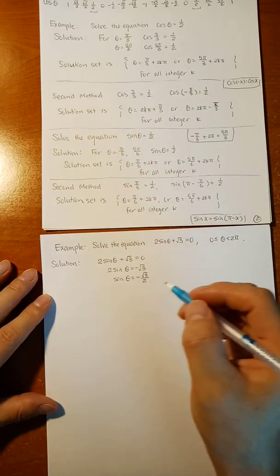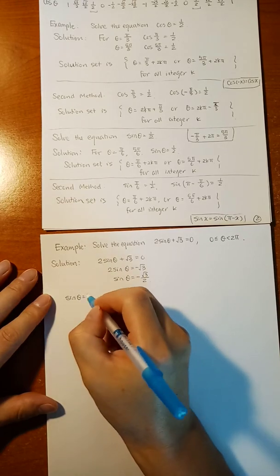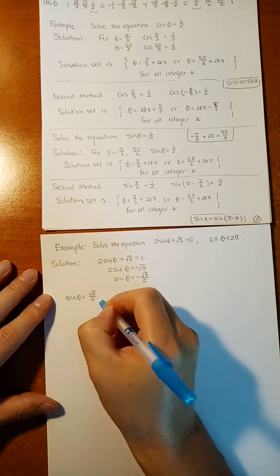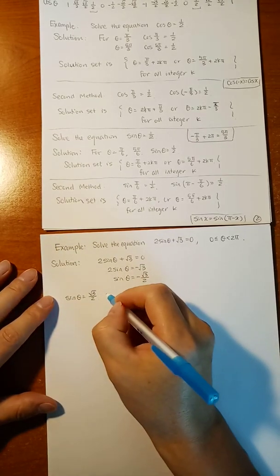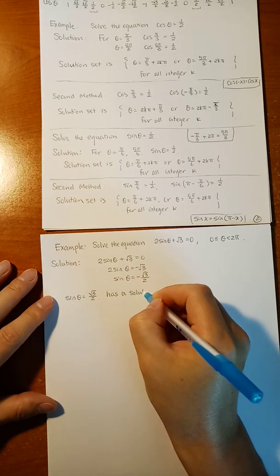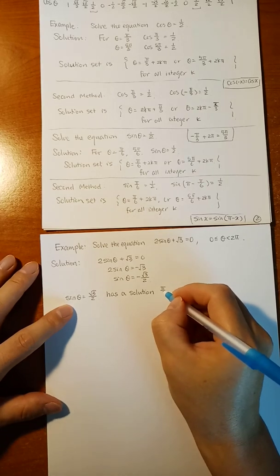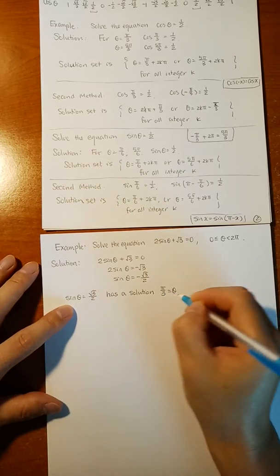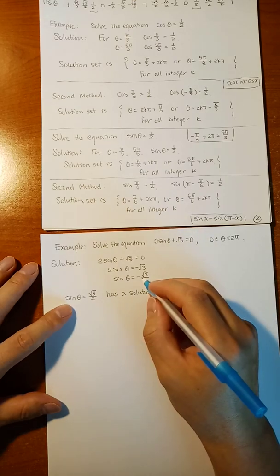So that's what I'm saying is the following. First, the solution for sine theta equal to root 3 over 2 has a solution. What's this? Pi over 3. Theta equal to pi over 3.